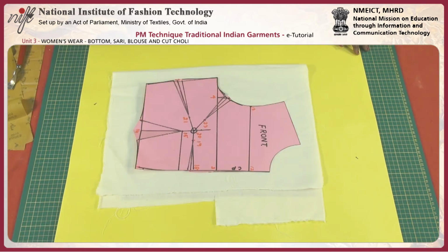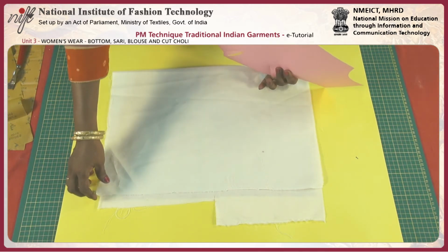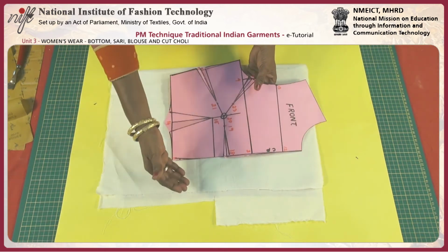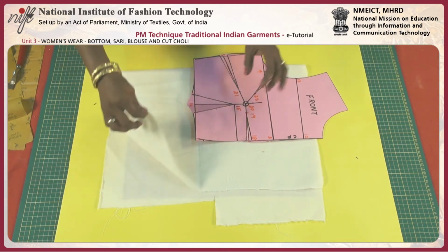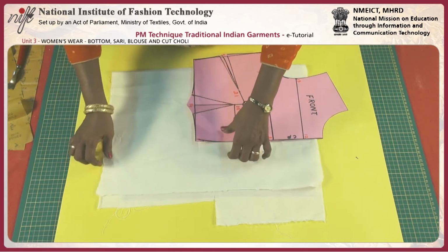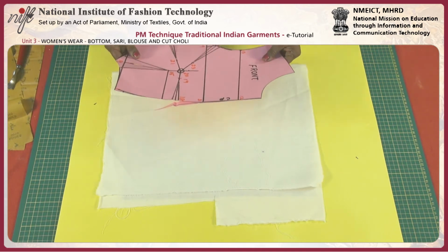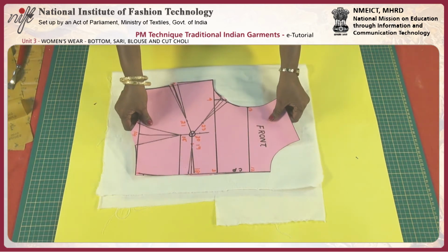To analyze the test fit of the saree blouse, we should make the test fit and confirm the fit. First, take the muslin fabric, double the width of the fabric along the straight grain and iron the fabric neatly. Then place the pattern on top of it.